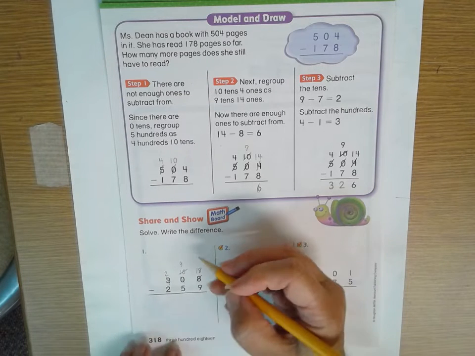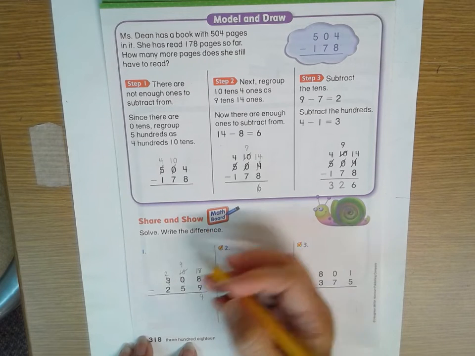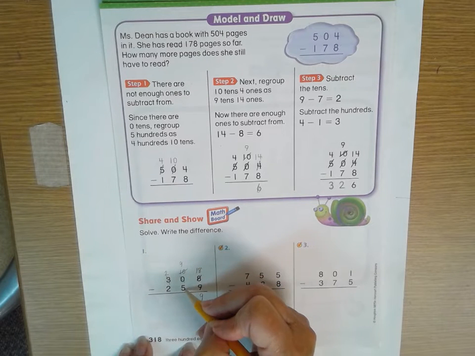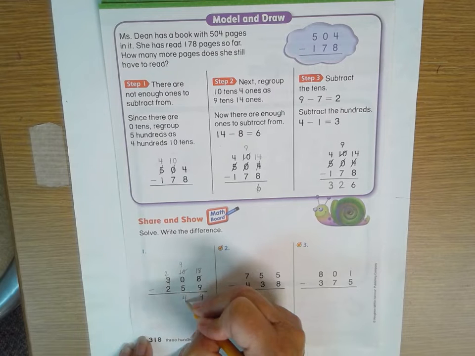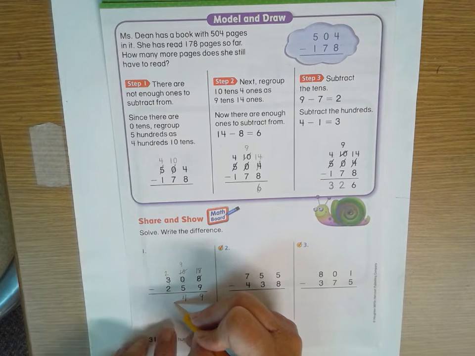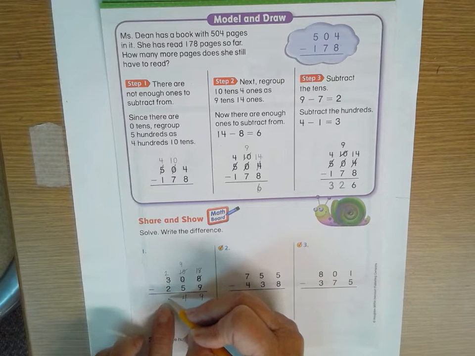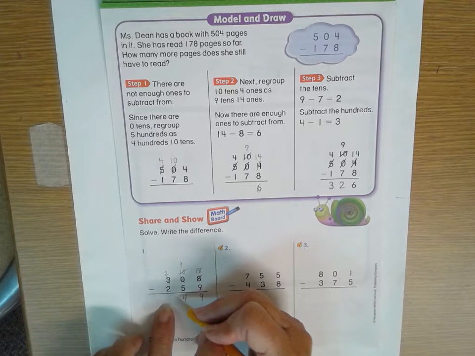18 minus 9 is 9. 9 minus 5 is 4. And 2 minus 2 is 0. Now, we don't have to write that 0 there. If you write it there, you're not wrong. But since we're done with our math problem, we don't have to put that 0 in there.